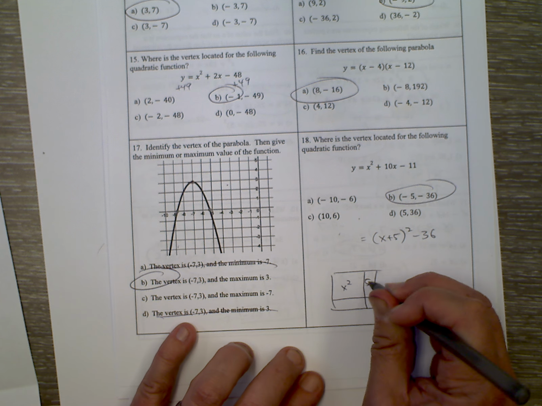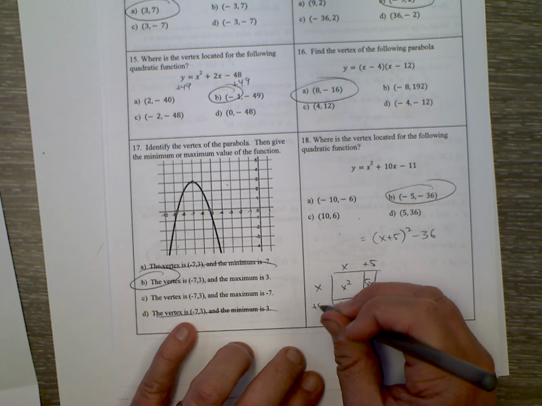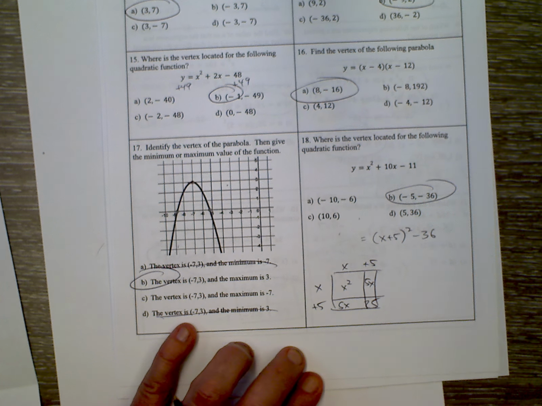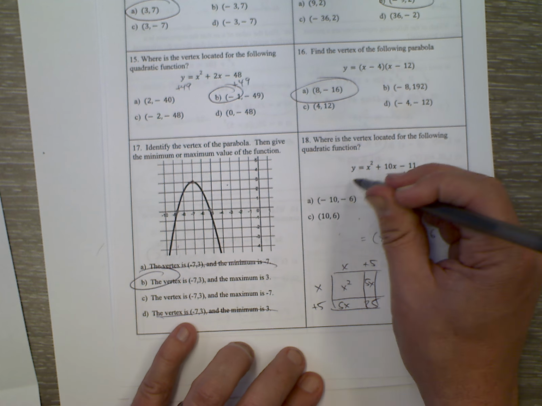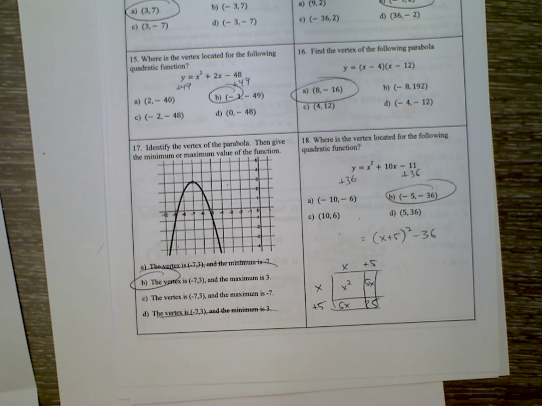Another way of thinking about that is just make your square. So you got x squared, 5x, and 5x, 25. And so you'd have to add 36 here, and then eventually you'd have to subtract 36 as the last step.